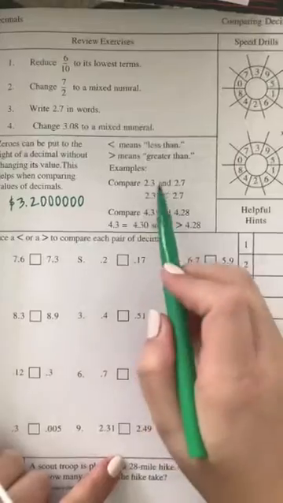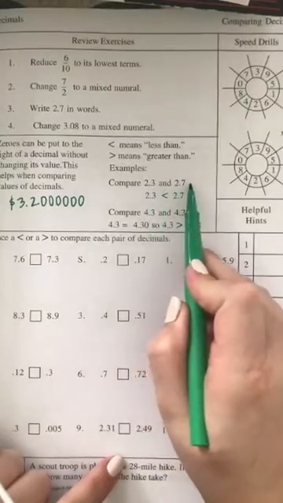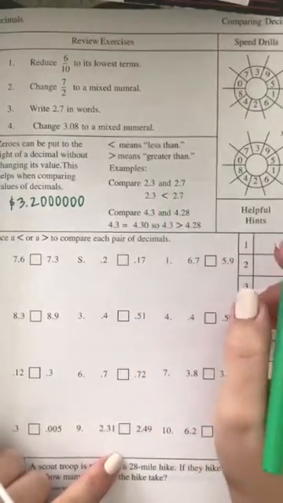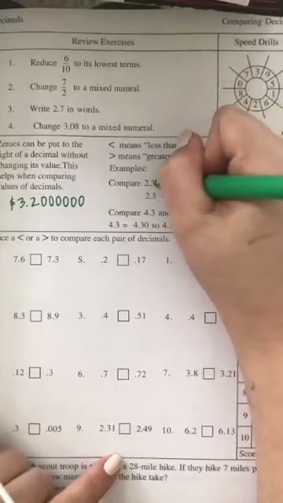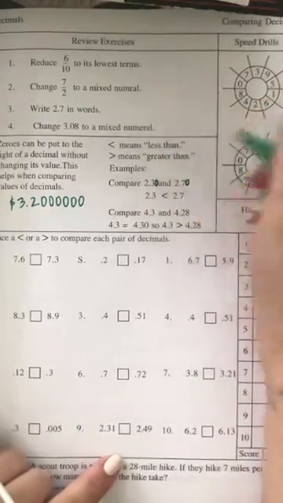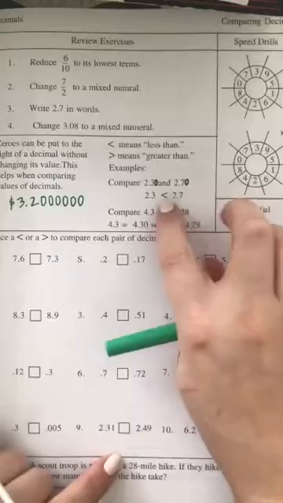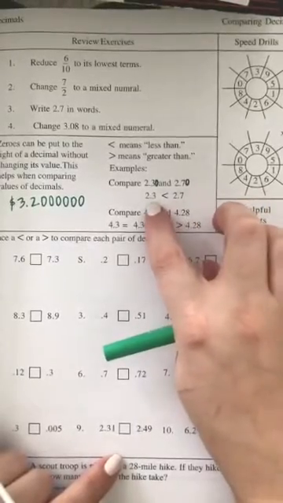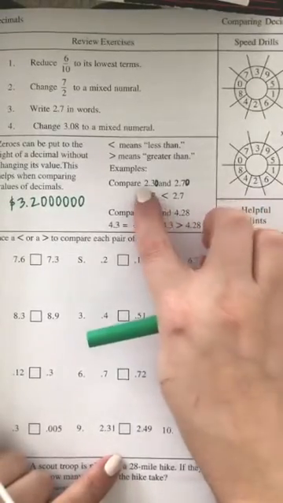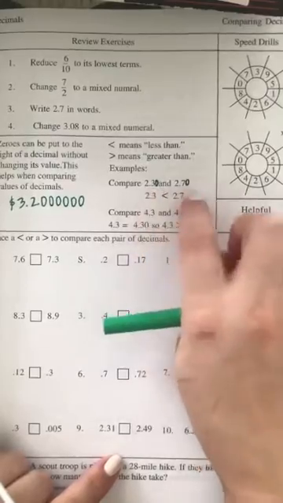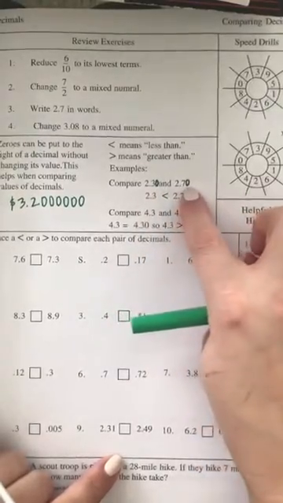Here we have 2.3 and 2.7. Well, if we were to put a little zero here, and we don't even have to, we would know that 2.7 is bigger than 2.3, just like 2 and 30 would be less than 2 and 70.